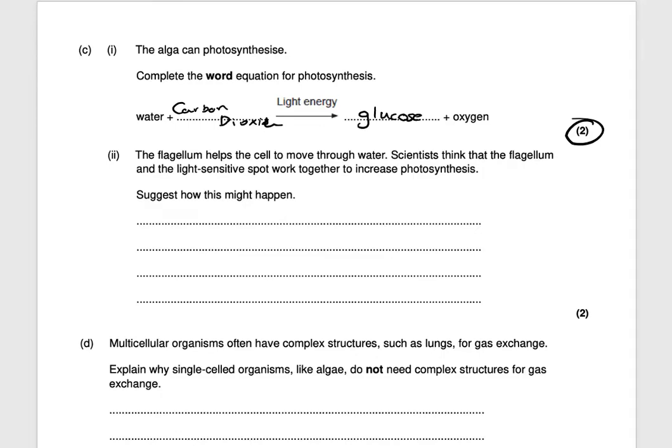The flagellum helps the cell to move through water. Scientists think that the flagellum and the light sensitive spot work together to increase photosynthesis. Suggest how this might happen. So the light sensitive spot attracts the light, and light is needed for photosynthesis to occur. The flagellum helps the alga to move.